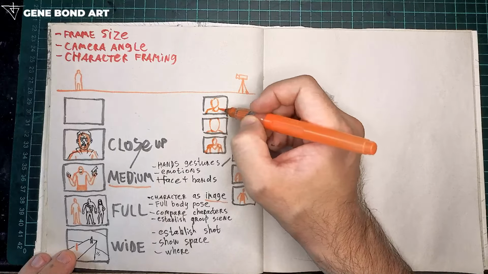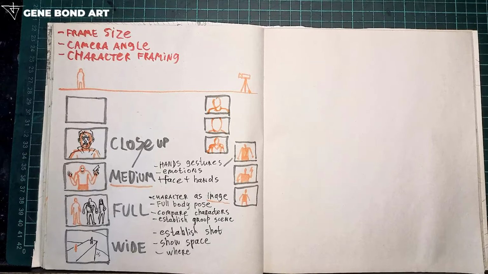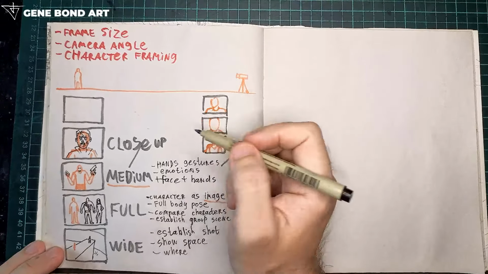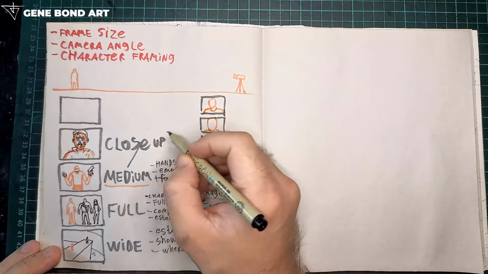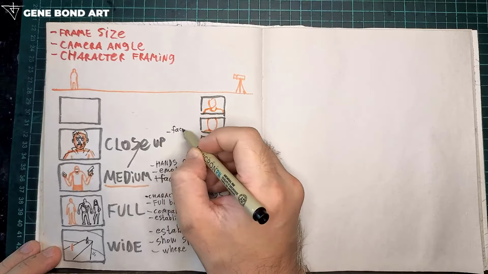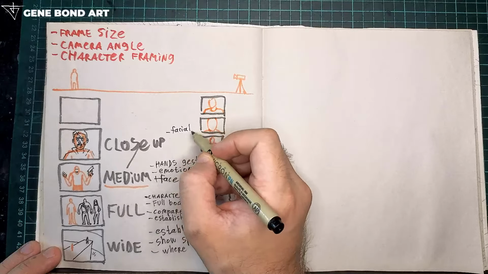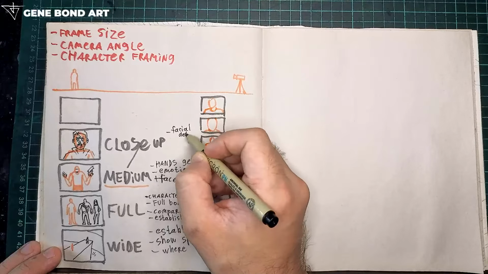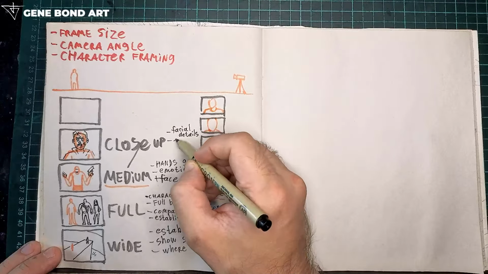Sure, there are variations. All these variations have names, but I think for us artists it's too much information to remember. So you just remember close up shows facial details, right? Facial details, emotions.